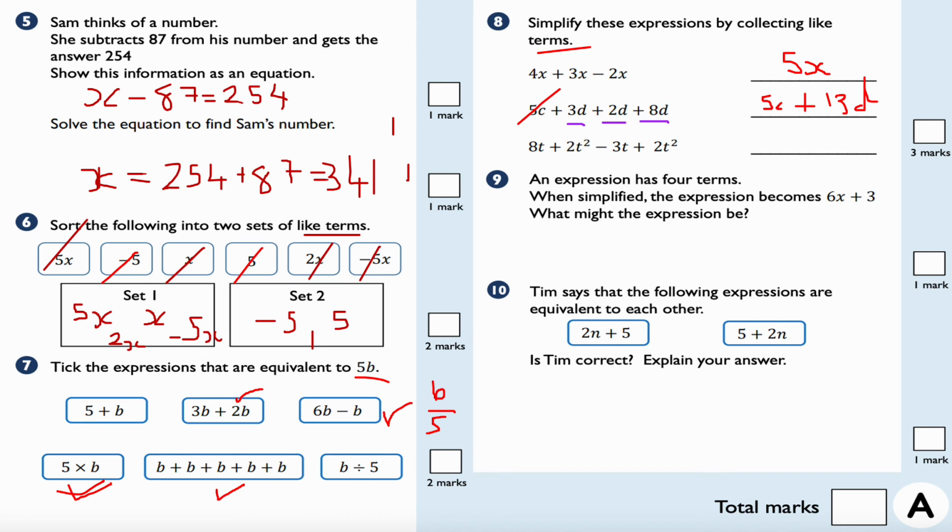Next question, guys. 8t plus 2t squared minus 3t plus 2t squared. So combining my t terms together, 8t subtract 3t is 5t. And then 2t squared plus 2t squared is plus 4t squared. And I can't simplify that any further because I can't combine my t's and t squareds together.